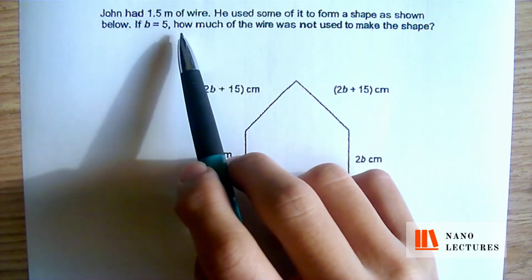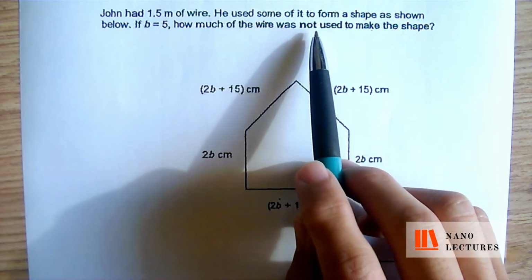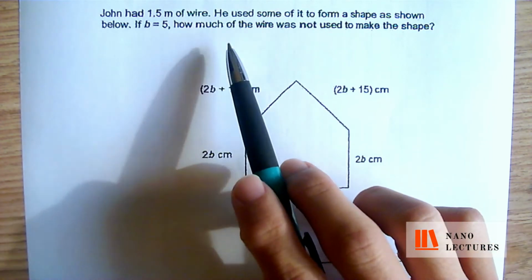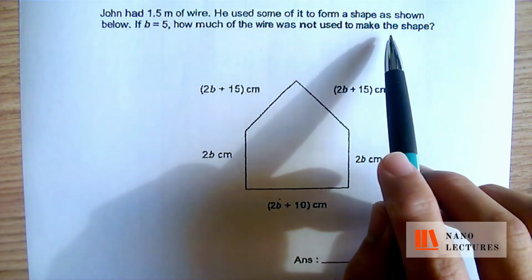John had 1.5 meter of wire. He used some of it to form a shape as shown below. If b equals 5, how much of the wire was not used to make the shape?